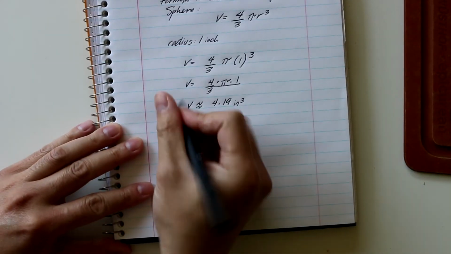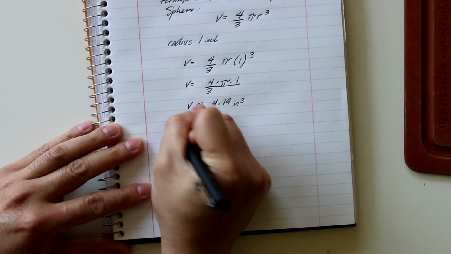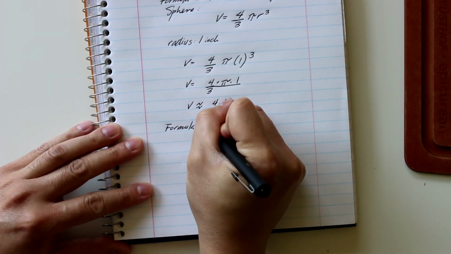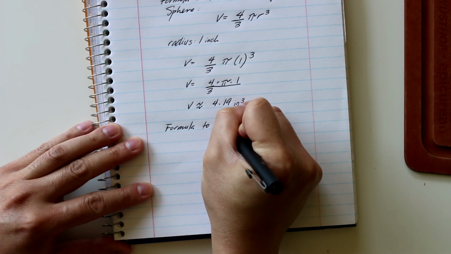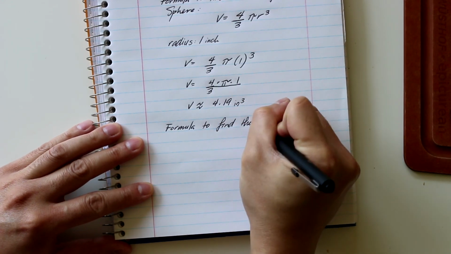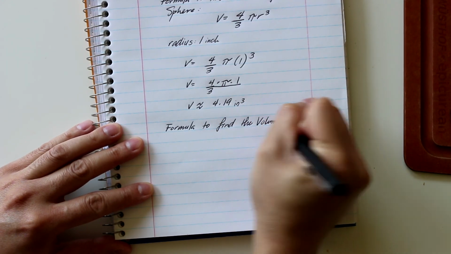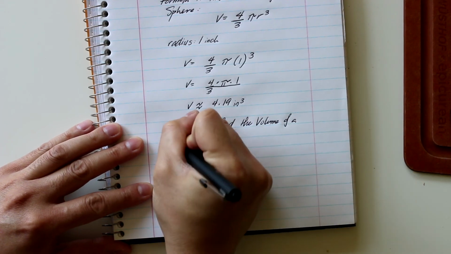All right, so let's write this out. Formula to find the volume of a hemisphere.